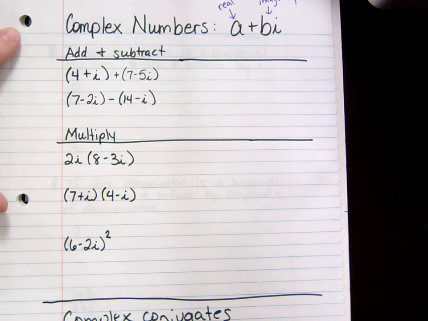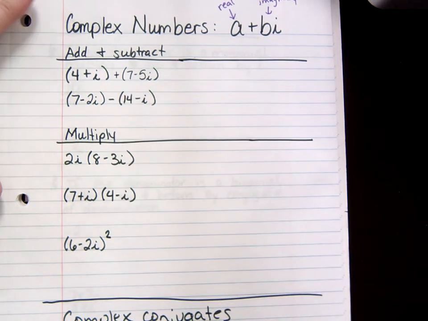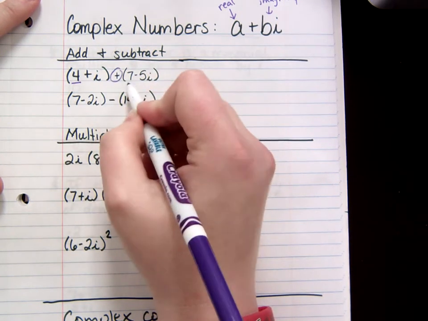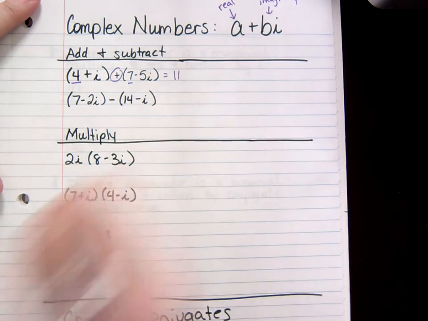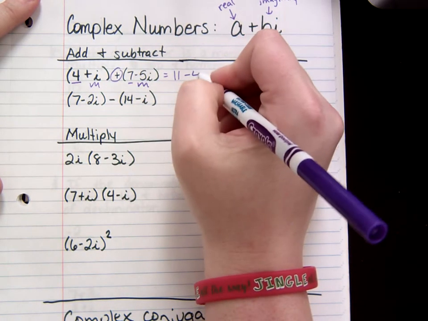So, for instance, you can add and subtract complex numbers. It's like combining like terms. So 4 plus 7 gives me 11. i plus negative 5i gives me negative 4i.